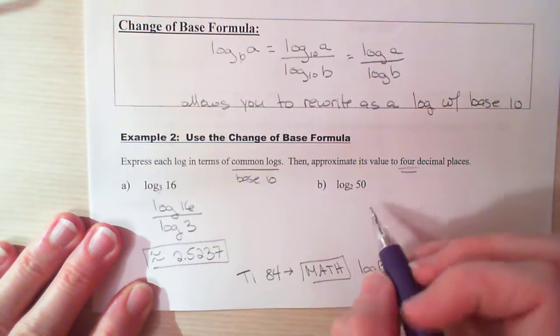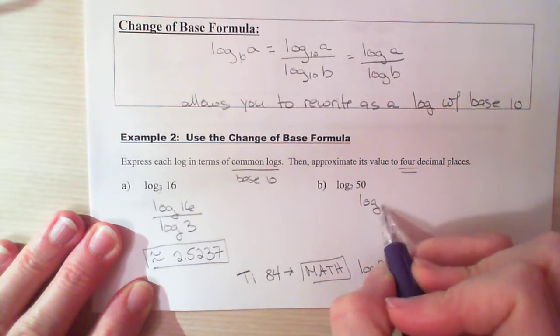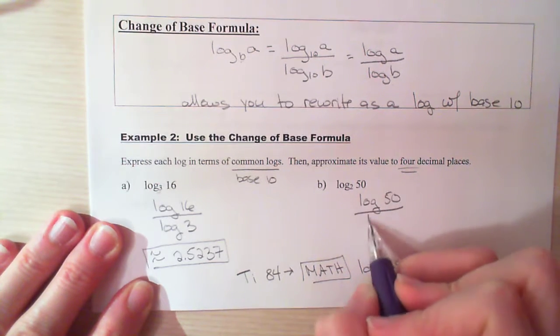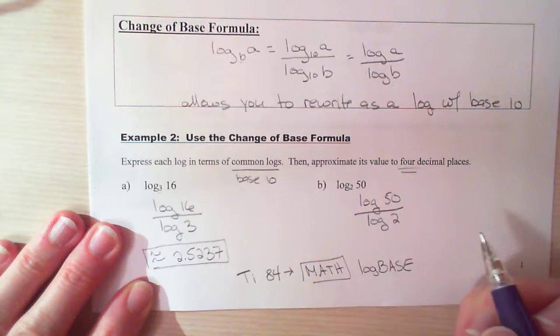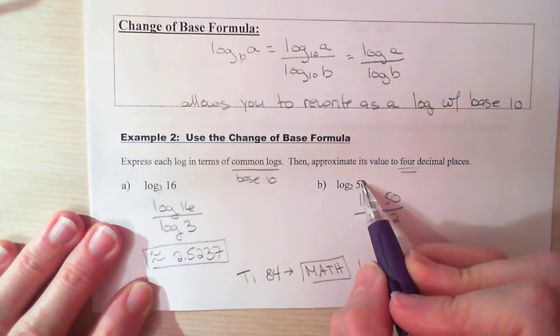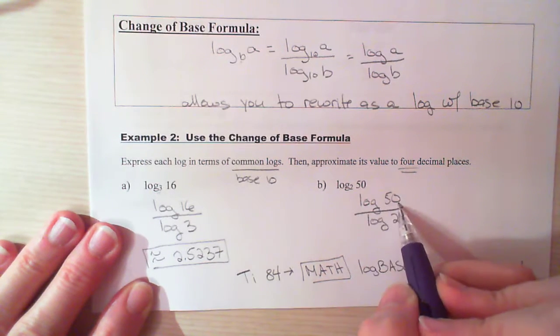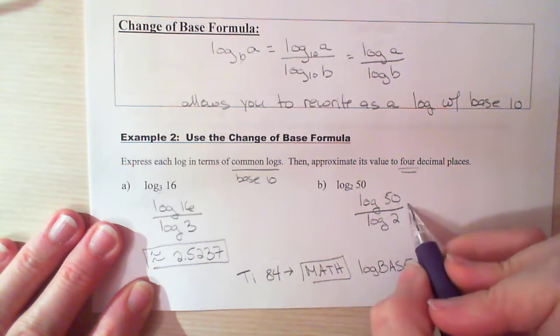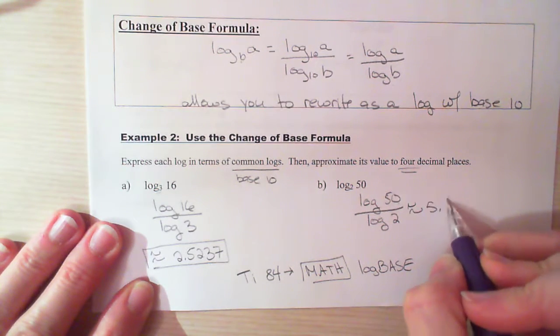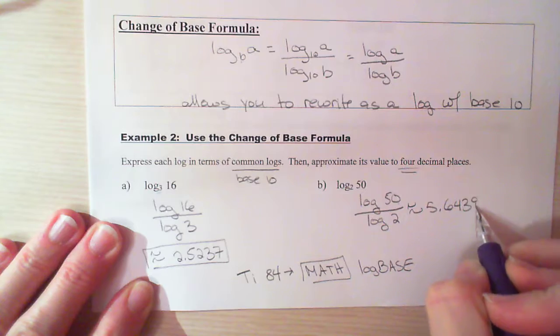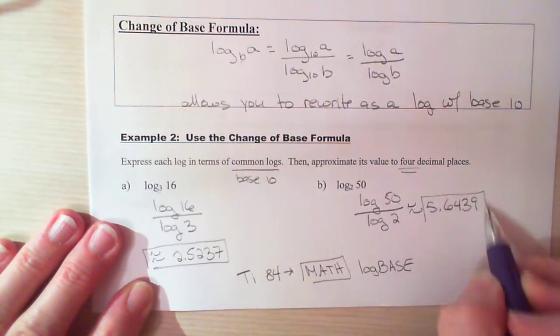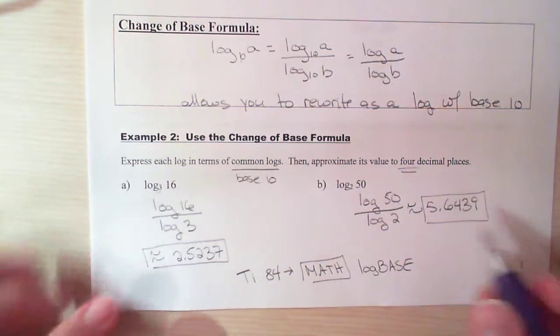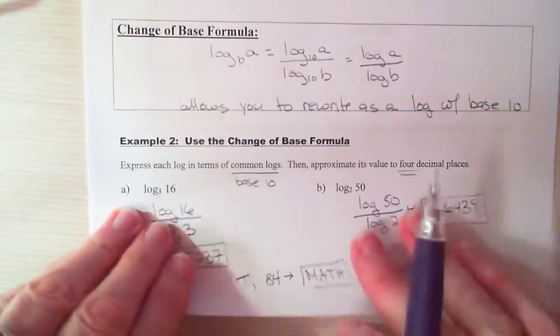So for this one, what you would put into your calculator is log of 50 over log of 2. This one looks like it's on top, so put the log 50 on top. Put that in your calculator and you should get something like this. So what I recommend you do is try these. Punch them in your calculator and see if you get those values.